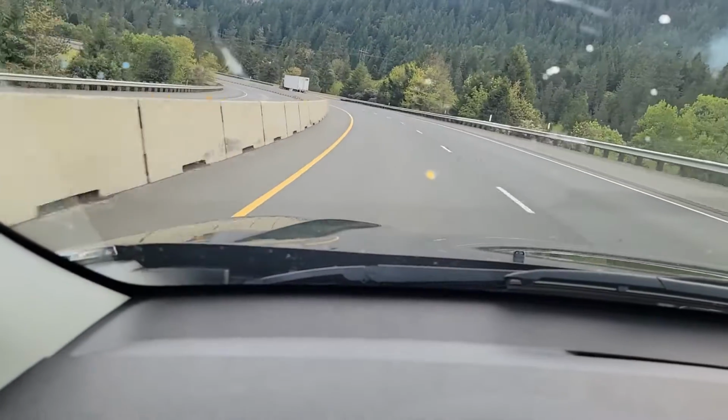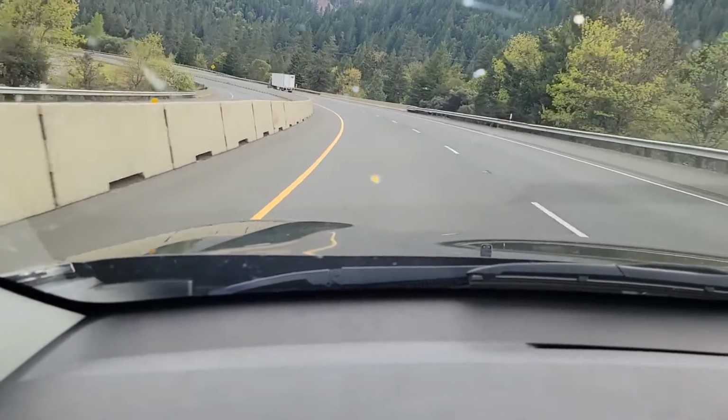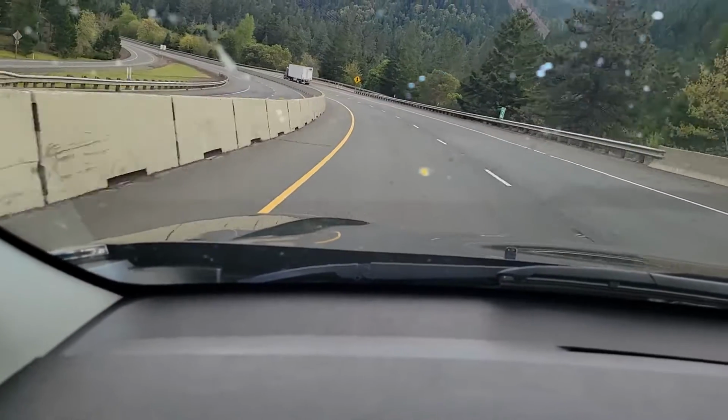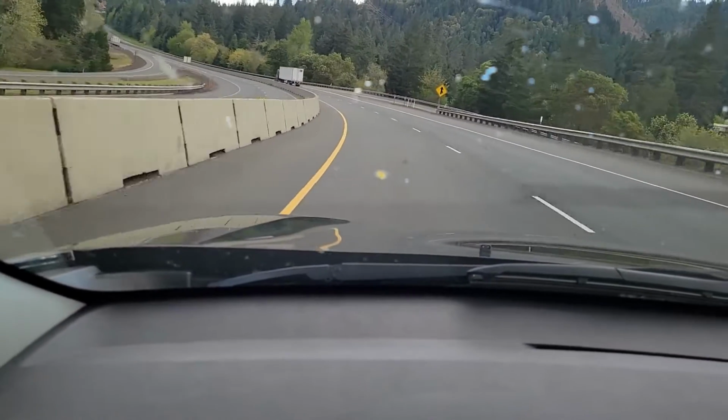Getting some beautiful views here. I'm not sure what these mountains are. Sorry for the sidetrack.